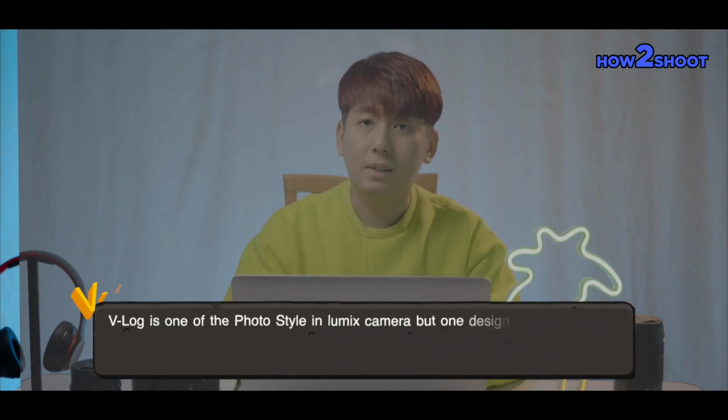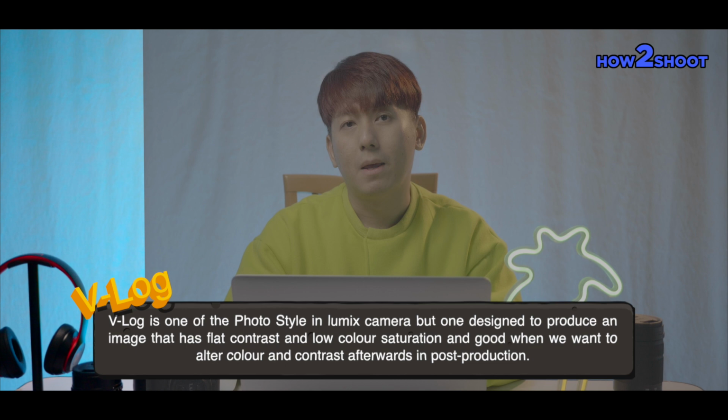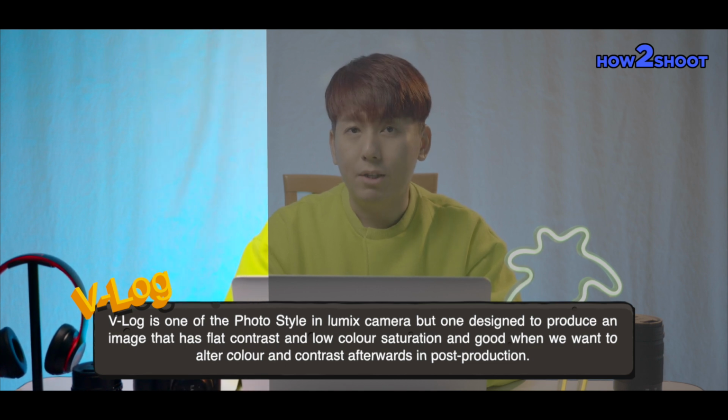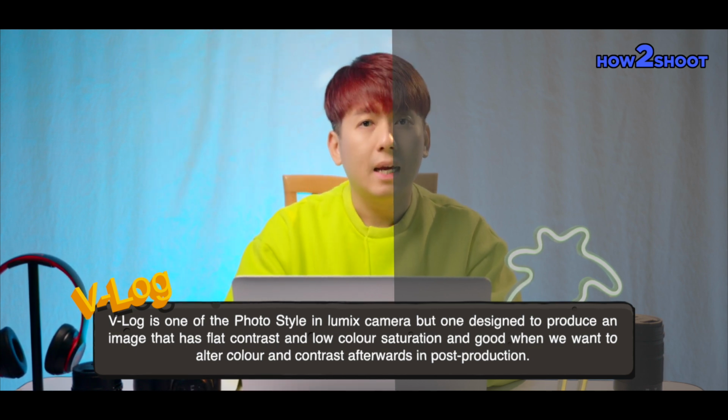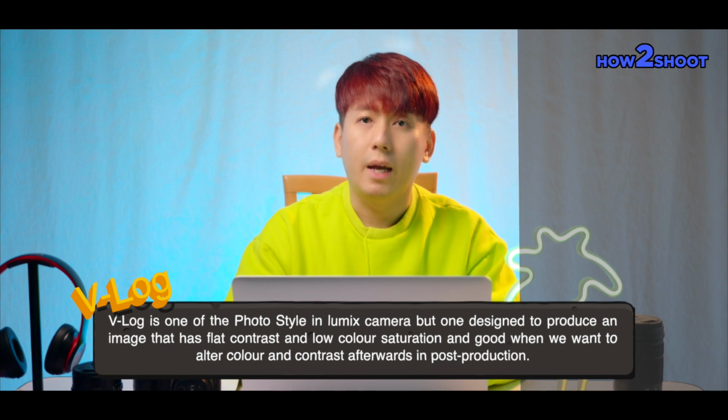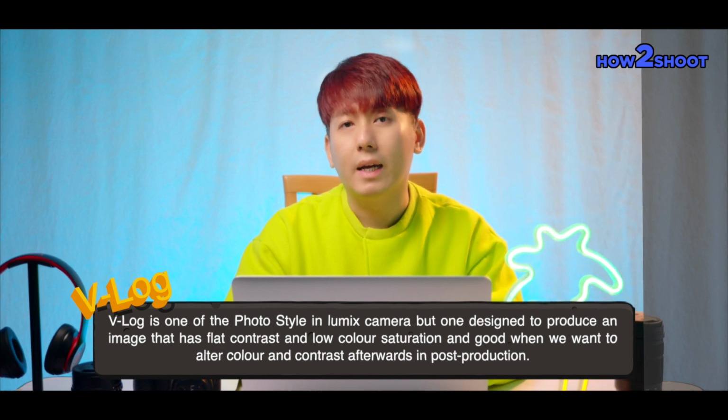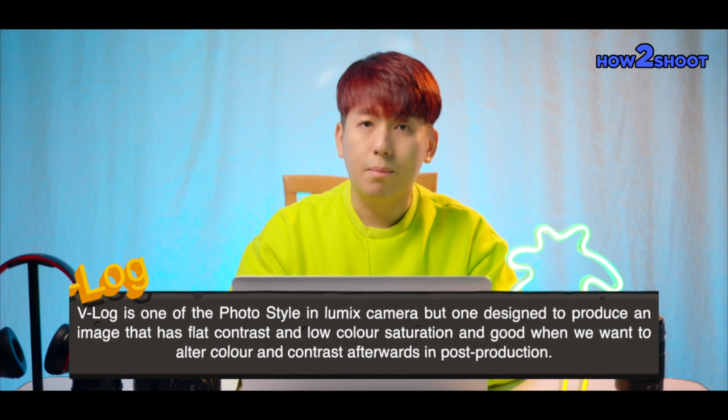V-Log is one of the photo styles in Lumix cameras, but one designed to produce an image that has flat contrast and low color saturation, and is good when we want to alter color and contrast afterwards in post-production.